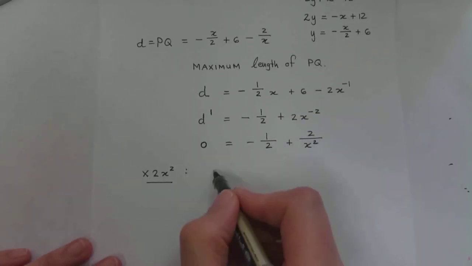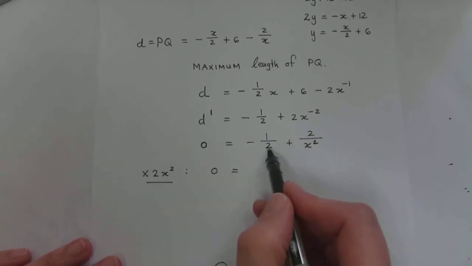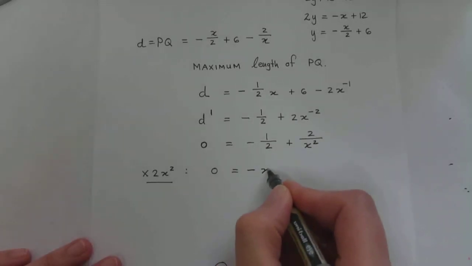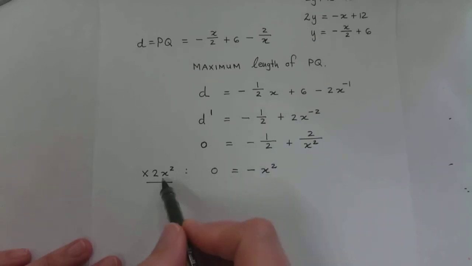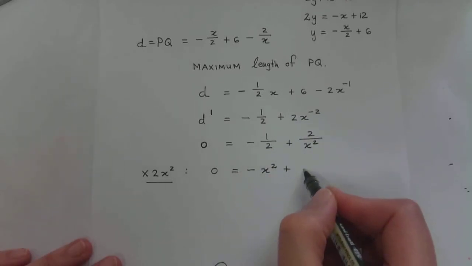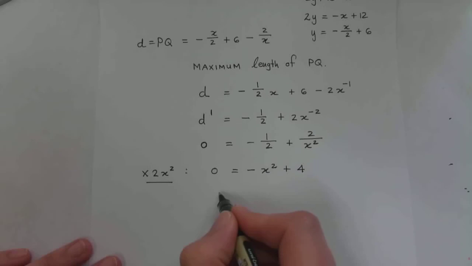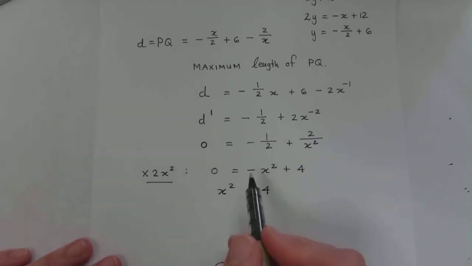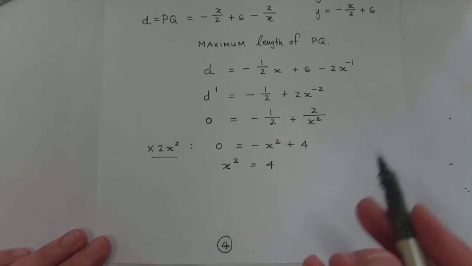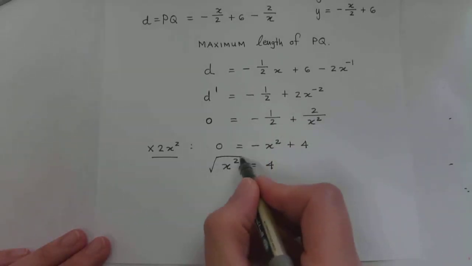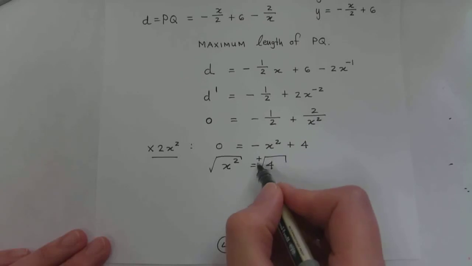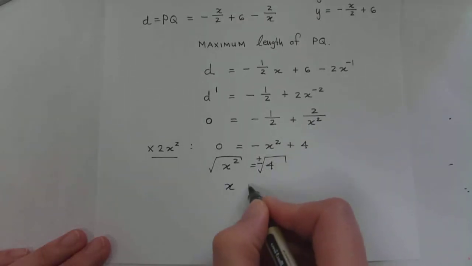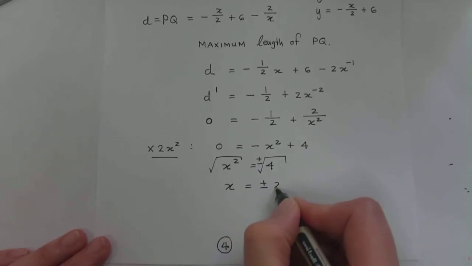Right, so I multiply and I get 0 is equal to, now 2 divides away, but that means the minus 1 still needs to be multiplied by x squared, so it's minus x squared. And then over there, the x squareds divide away, so I still need to get that 4, because 2 times 2 is 4. So I'm going to transpose this, and I'm going to say x squared is equal to 4. And careful with this, people. Be very, very careful. The moment I draw that square root, I need to put the plus minus, because it's a quadratic equation, and a quadratic equation normally has two answers. So x is then equal to plus or minus 2.